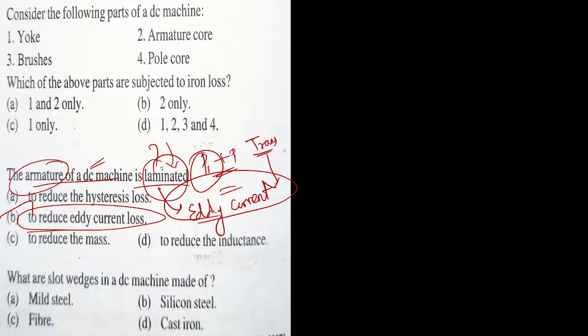Okay. Take the next one. What are the slot wedges in a DC machine made of?